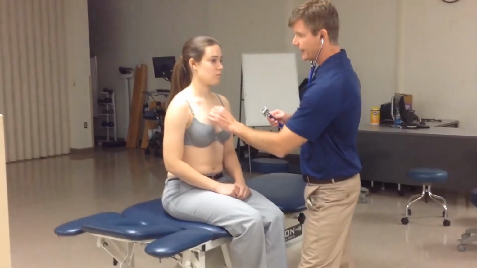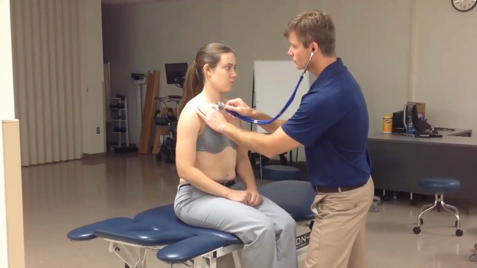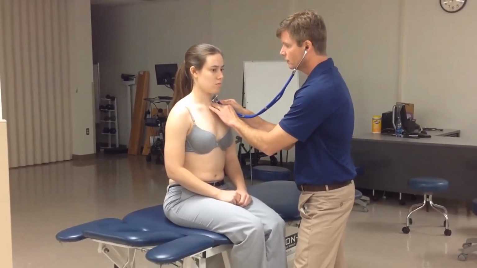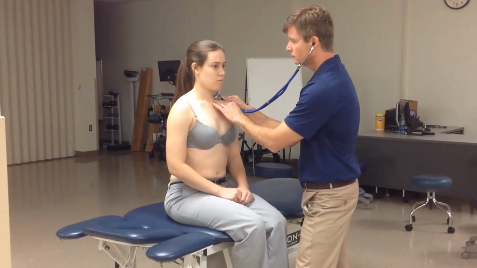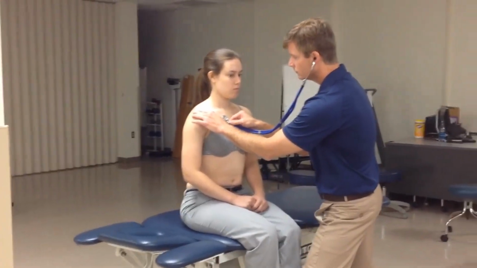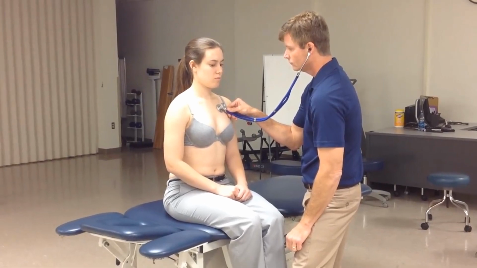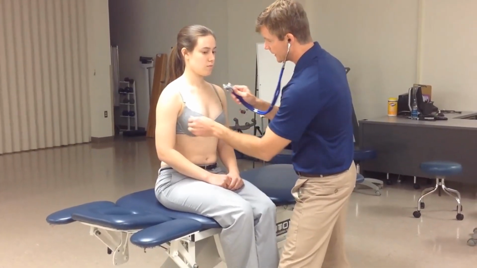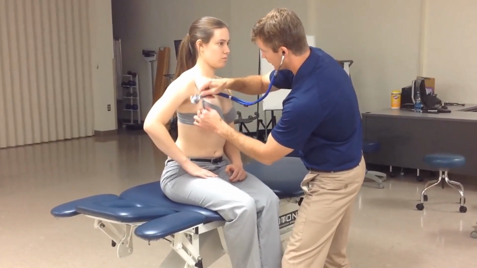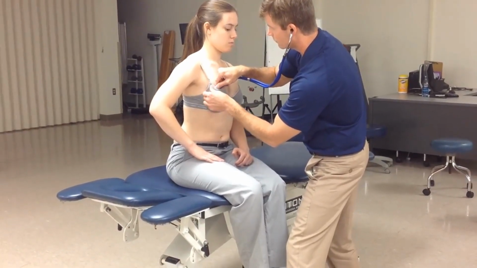So on the right side, you're going to go apical. And just for time's sake, I'm going to go a little bit quicker. And you're going to go apical posterior on the left, above the clavicle. Anterior for the right upper lobe, or left upper lobe. For the right middle lobe, the lateral segment, it's going to be, excuse my reach, approximately right there.